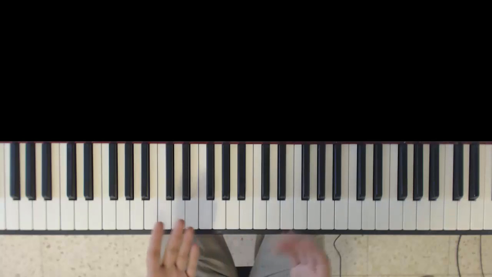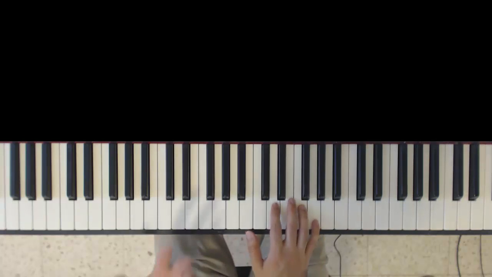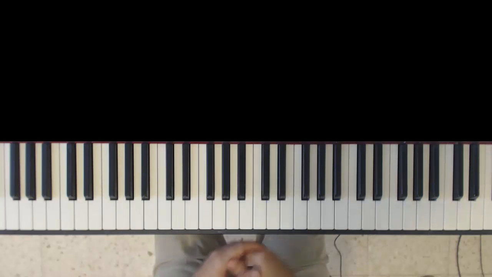So I've taken boring chords like C and G and F and made them a bit more interesting, gave them motion as I played them. I hope that gave you some ideas on how to expand your own progressions, and I'll see you next time.